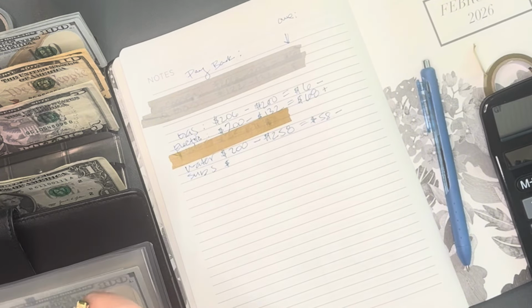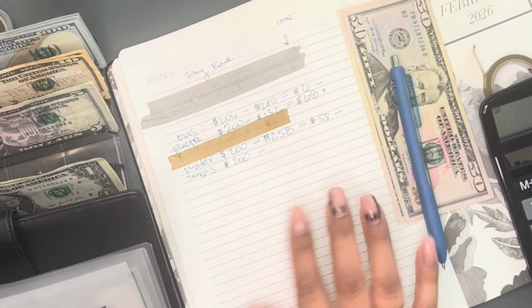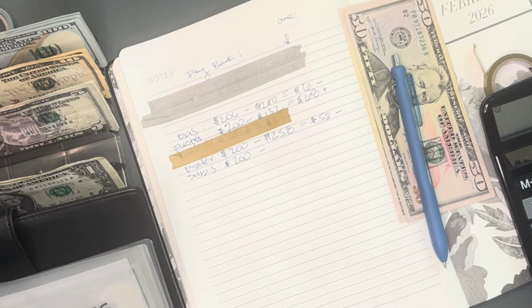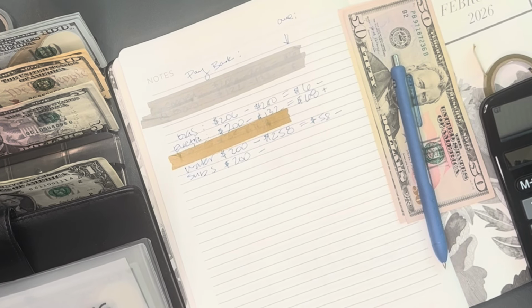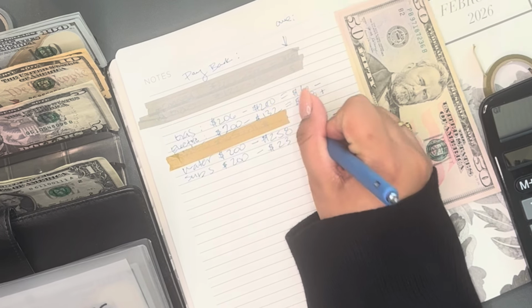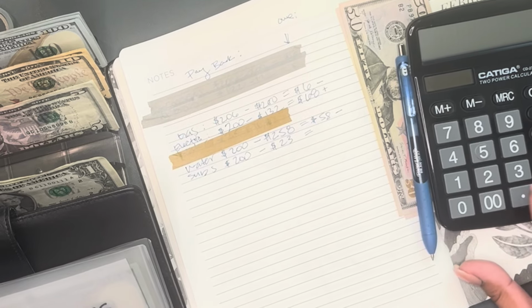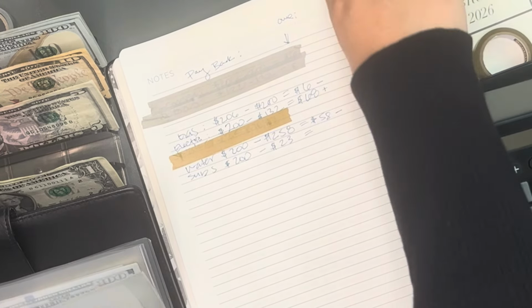And the next envelope is subscriptions. For subscriptions, I did have a subscription that was deducted from my account of $23. And so another little mistake that I just realized when I was doing my notes was that it was not that I had $200 for budgeting. I'm so sorry, guys. Just bear with me.